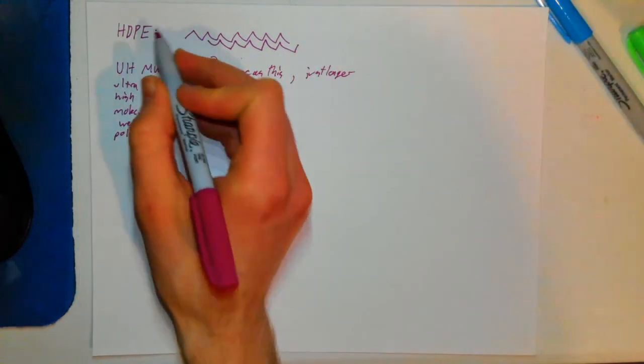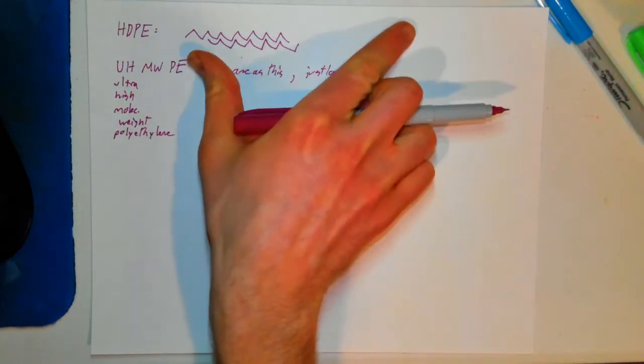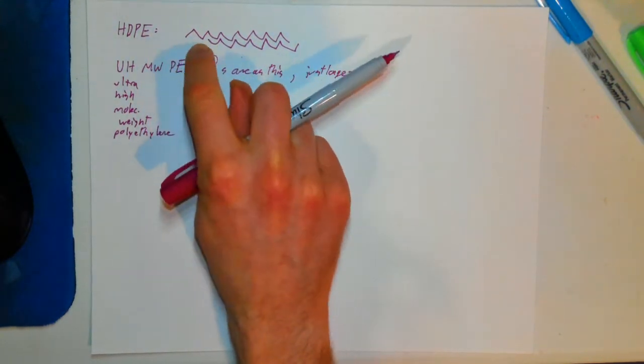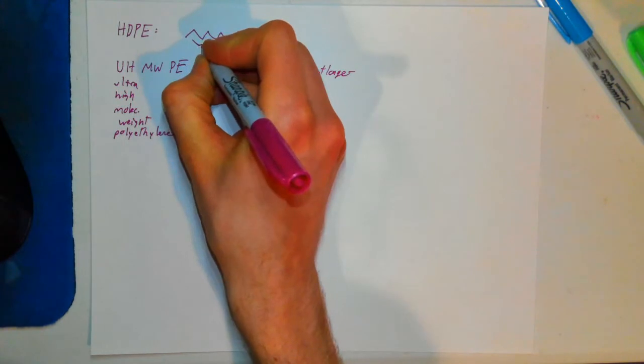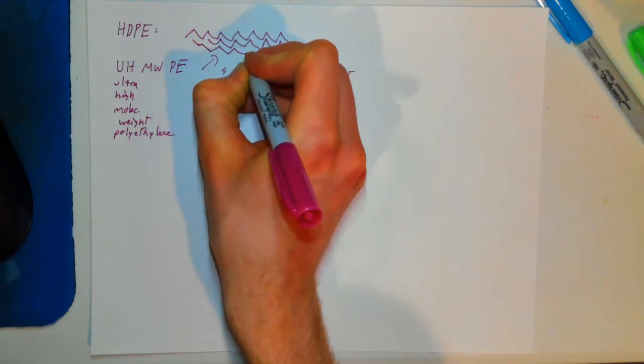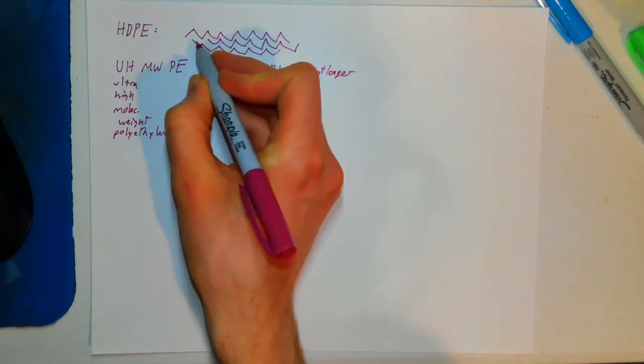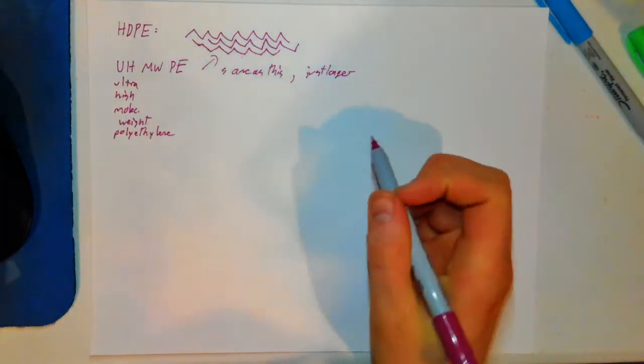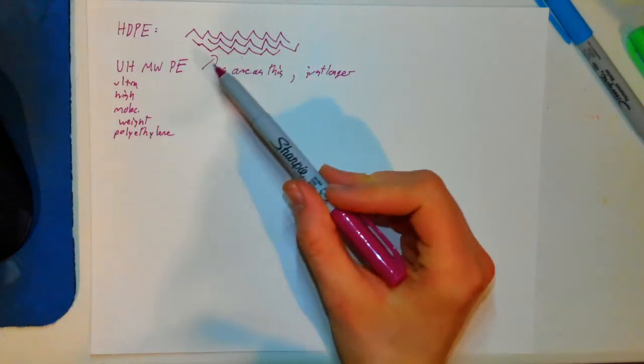It's even longer than high-density polyethylene. So basically, you get those chains so long that you almost never have any dead space between chains when the chains end, because they end so rarely that you basically have really strong interactions between all these chains.